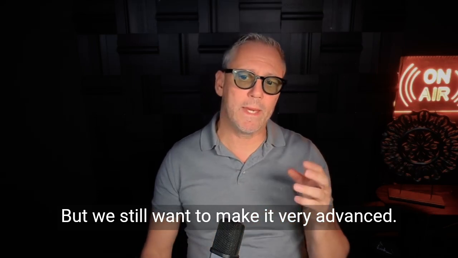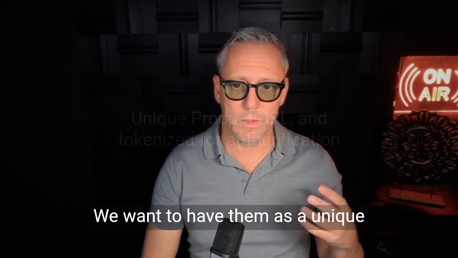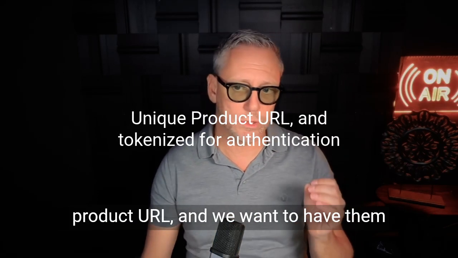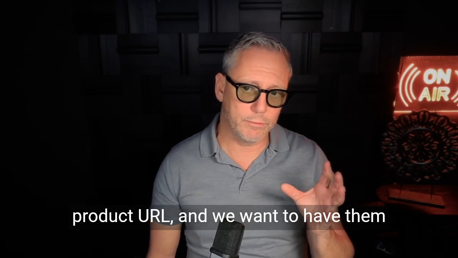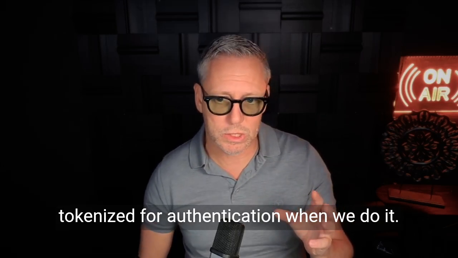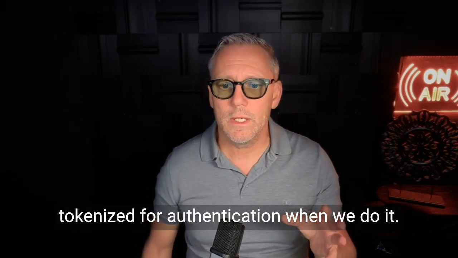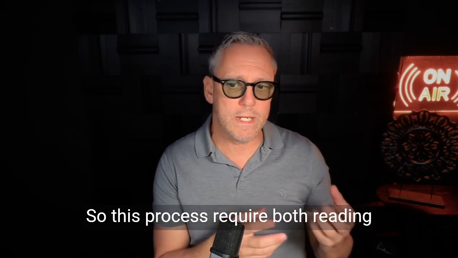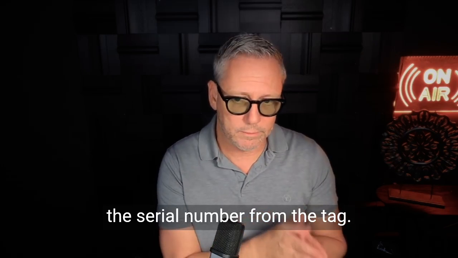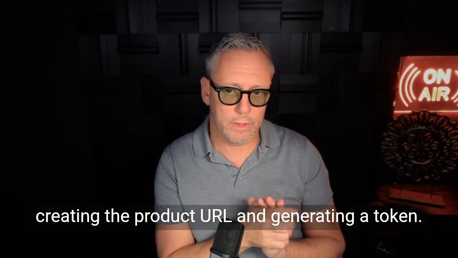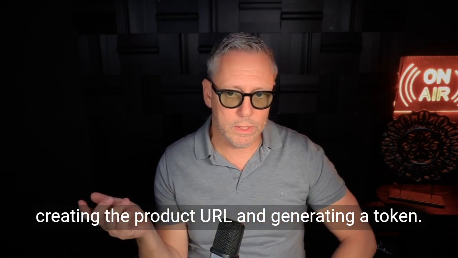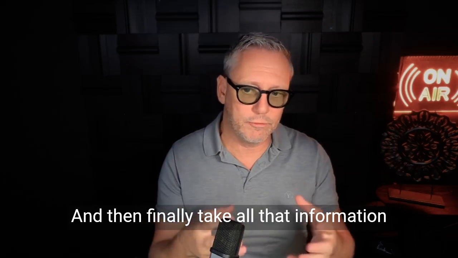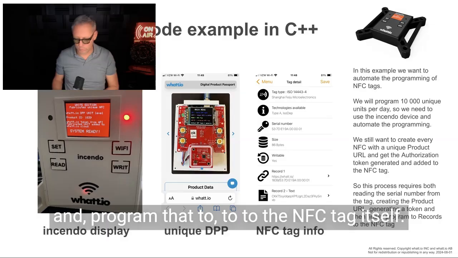But we still want to make it very advanced. We want to have them as a unique product URL, and we want to have them tokenized for authentication when we do it. So this process requires both reading the serial number from the tag, creating the product URL, and generating a token, and then finally take all that information and program that to the NFC tag itself.